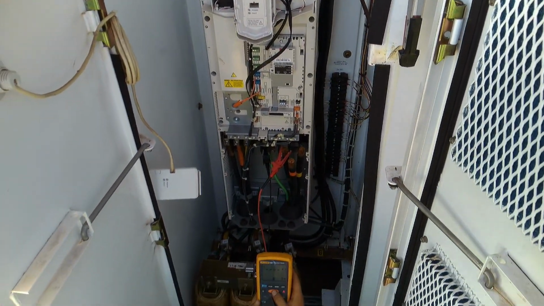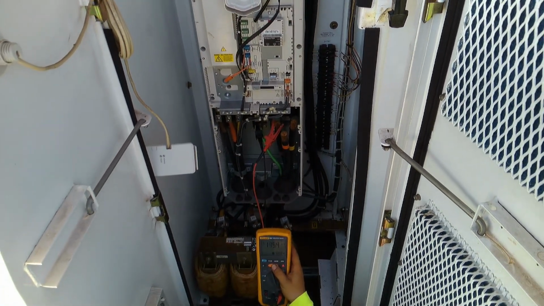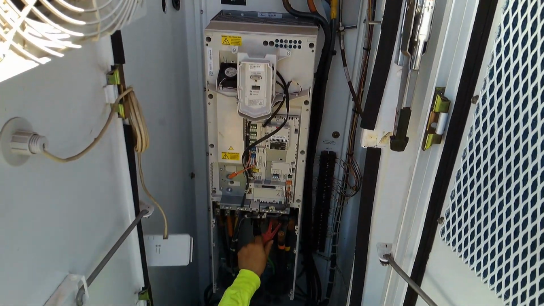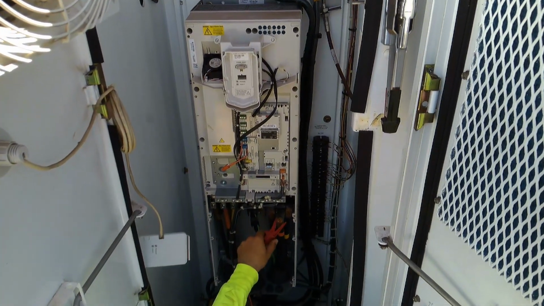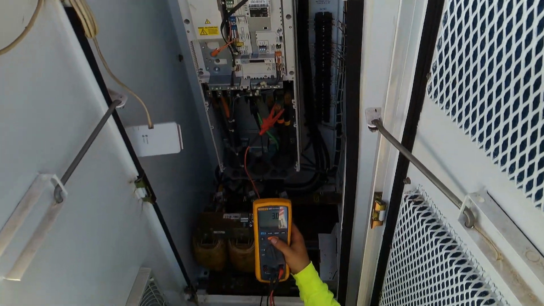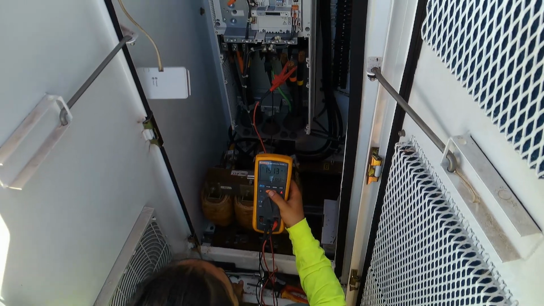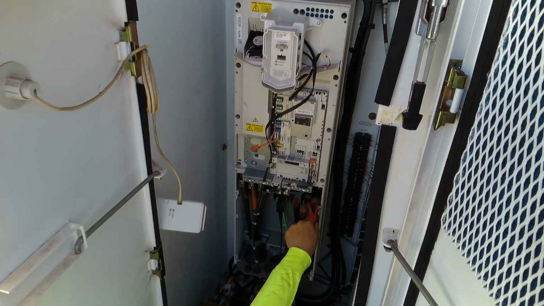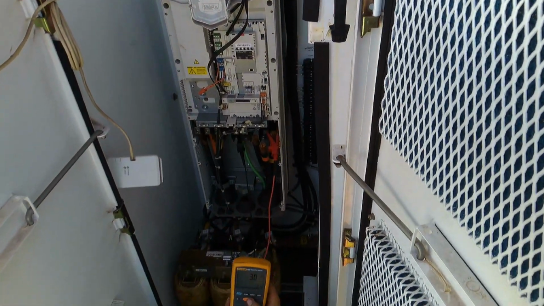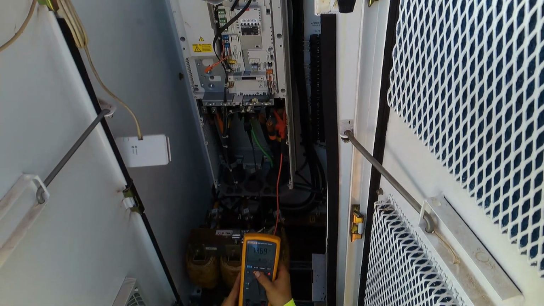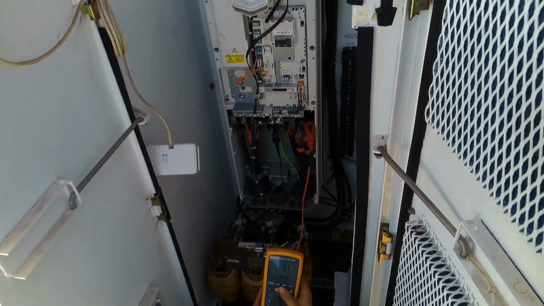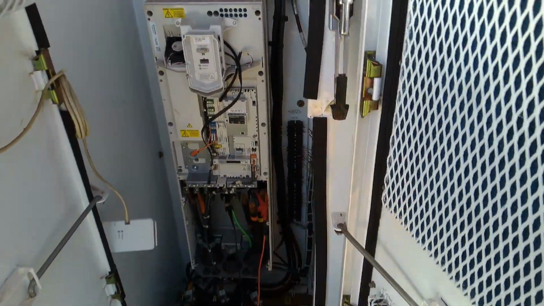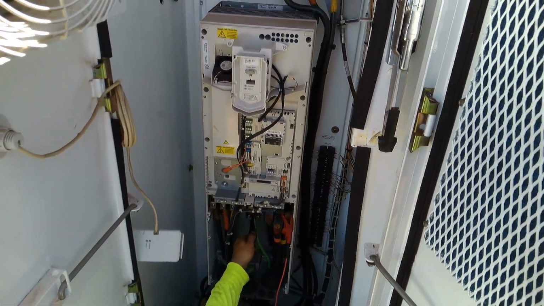Go ahead and hold it down. Good. Greater than 3 gig ohm. Go ahead and move on to phase B. Same thing, 1,000 volts. Yep, good. 3 gig ohm and phase C. Great. To me, that means that those cables between here and the disconnect are healthy, so you can take your probes off and put the Megger away for now.